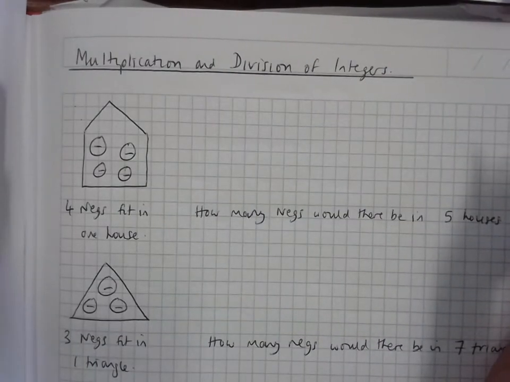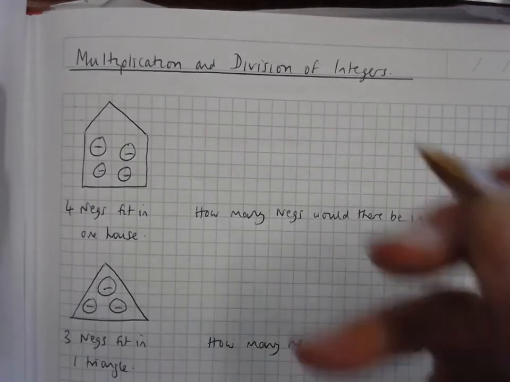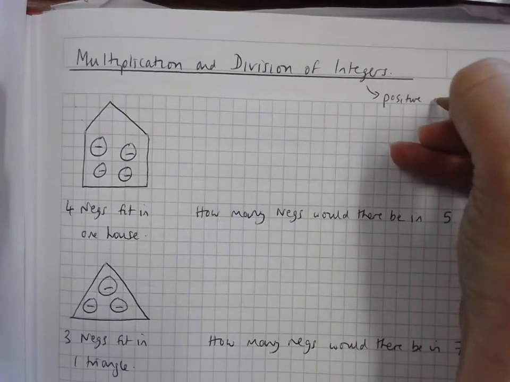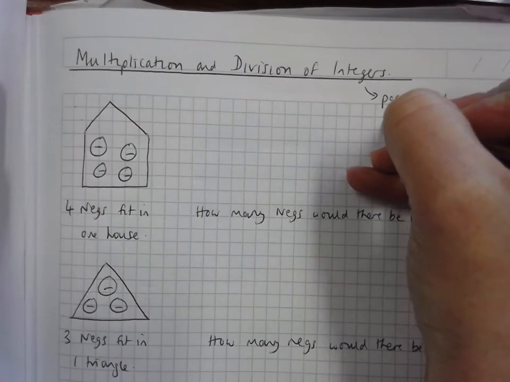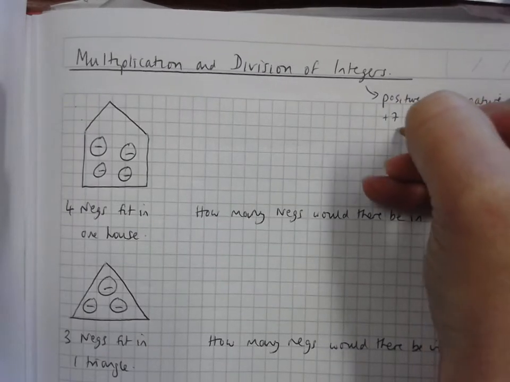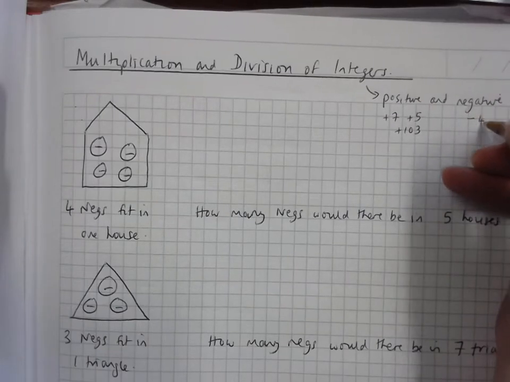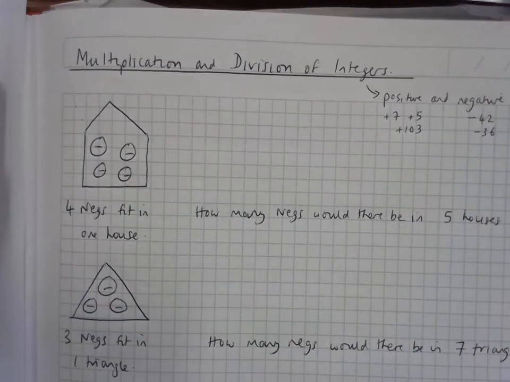So today we're looking at multiplication and division of integers. Don't forget, integers are positive and negative whole numbers. Numbers like plus 7, plus 5, plus 103, negative 42, negative 36. So numbers that are positive, which are greater than 0, and negative, which are less than 0.